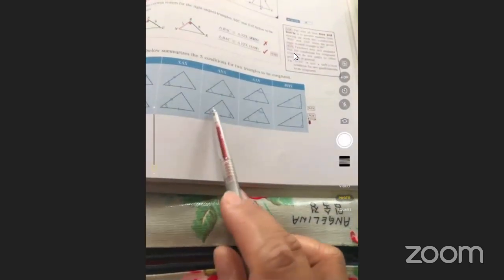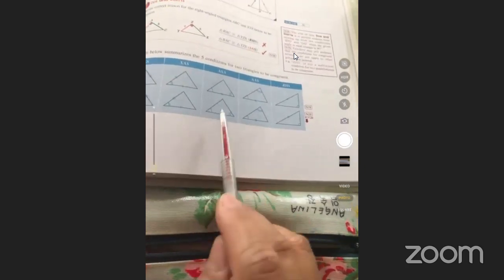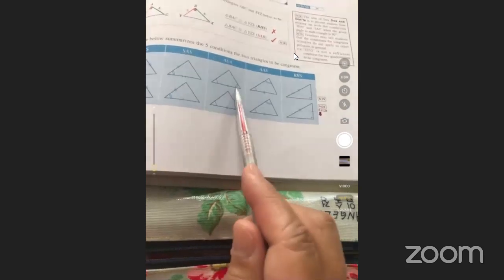Okay, therefore, if you look at your book, I'm doing this one. ASA. It means if you have two triangles, and you know that there's one pair of corresponding angles, and then the next one, the length of the sides are equal, and then this pair of angles are also equal, then you can confirm that these two are congruent. Now how about this one?